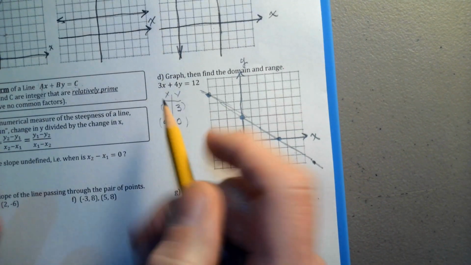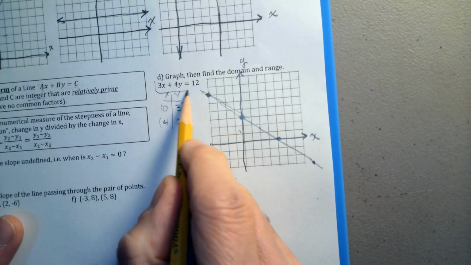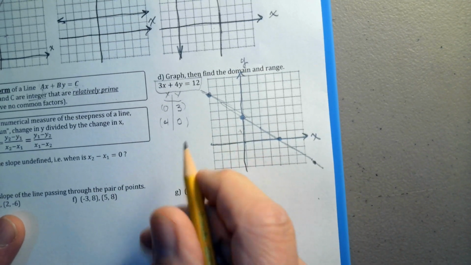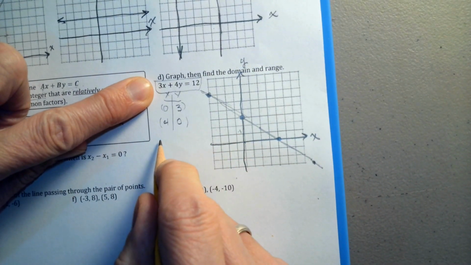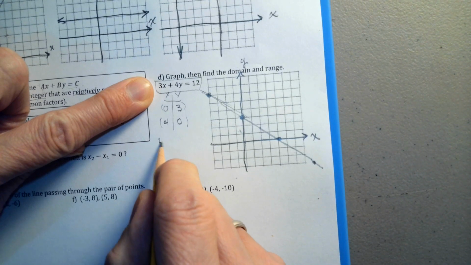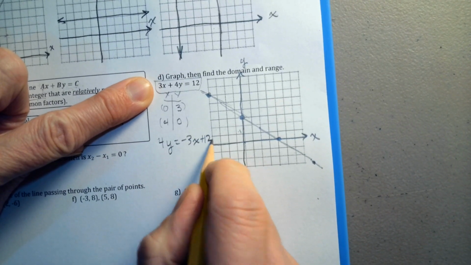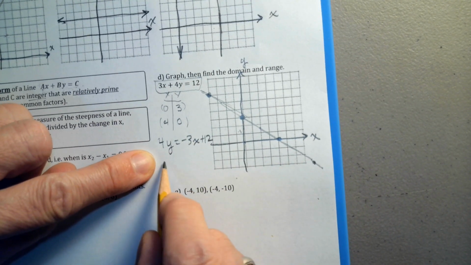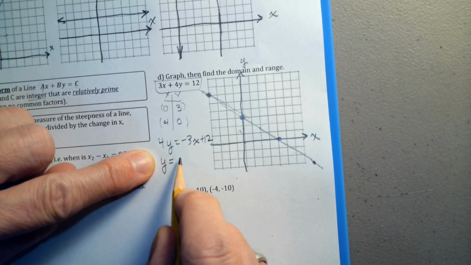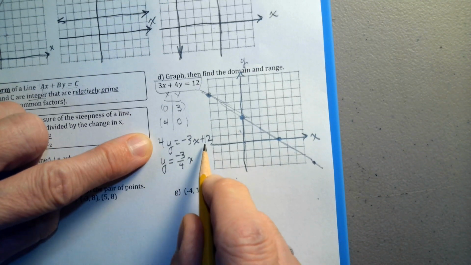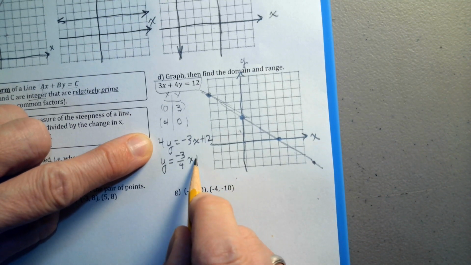Now, what you could also do is take this form of the equation and put it into y equals mx plus b. So I'm going to rewrite this here. I'm going to move the 3x over, so I get 4y equals negative 3x plus 12. Then I divide by 4, so y equals negative 3/4 x plus 3.